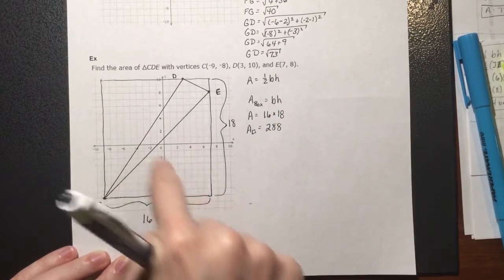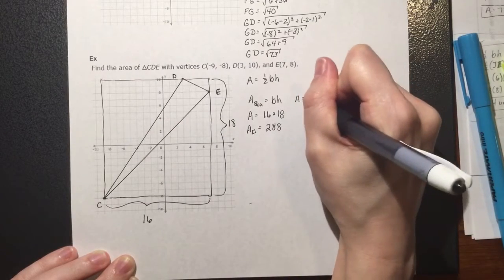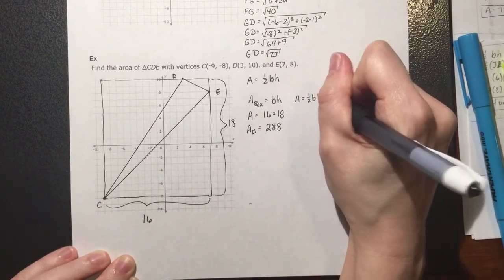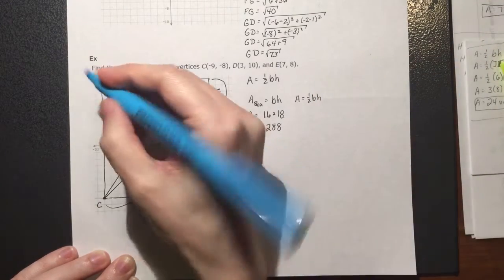So then we just need to find the area of the 3 triangles and subtract them off. So area for the first triangle is going to be equal to 1/2 base times height. So let's start with this one over here.